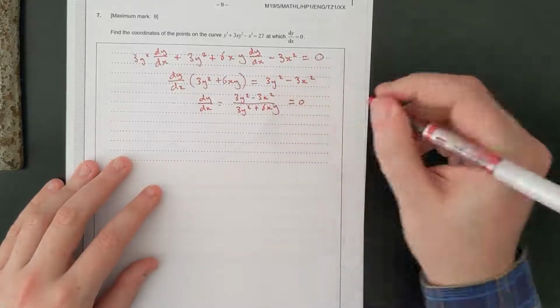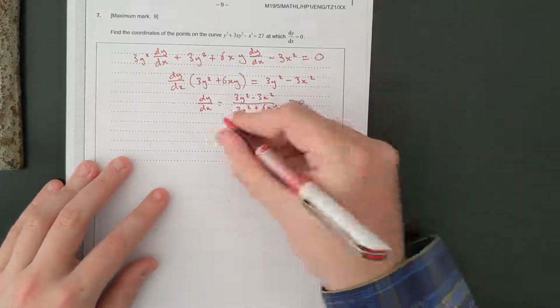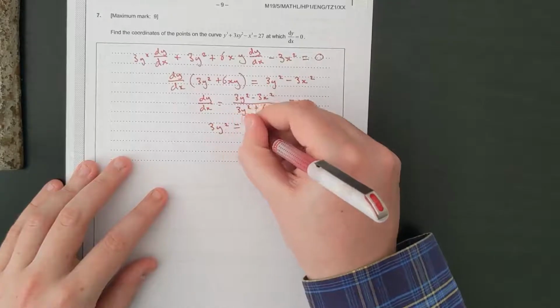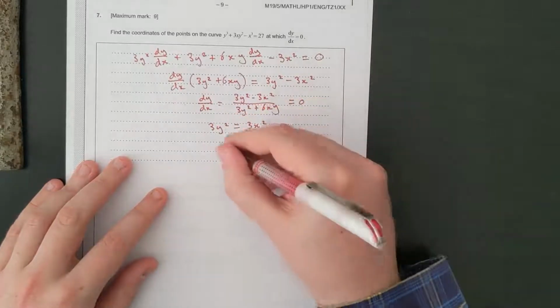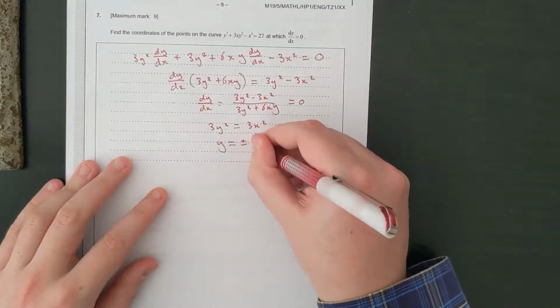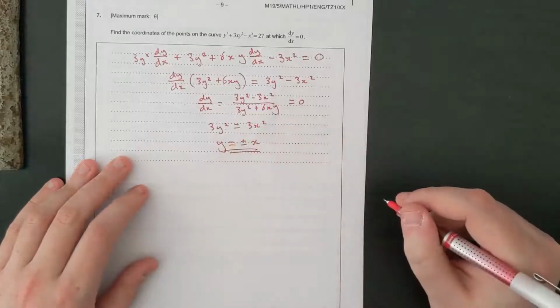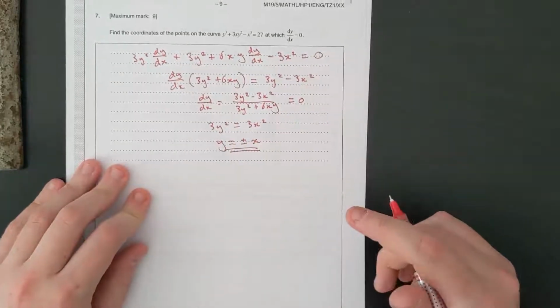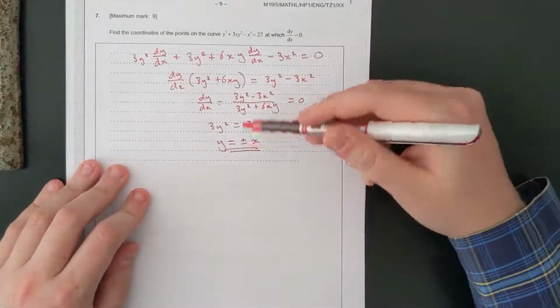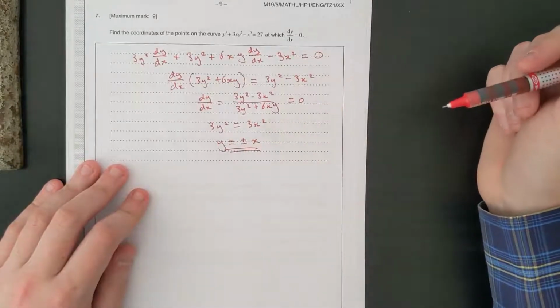And I know that's equal to 0, so my numerator must equal 0. So 3y squared must equal 3x squared, or y must equal plus or minus x. I'm not done there, but I've certainly got quite far. I've found some conditions linking y and x.